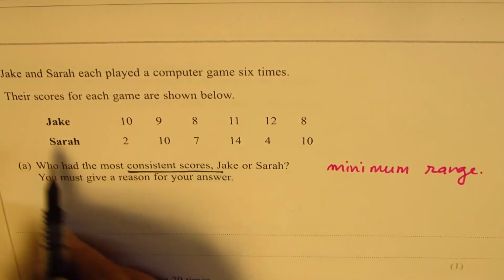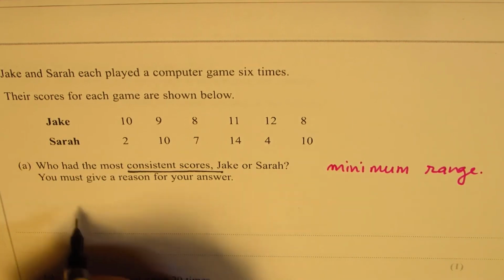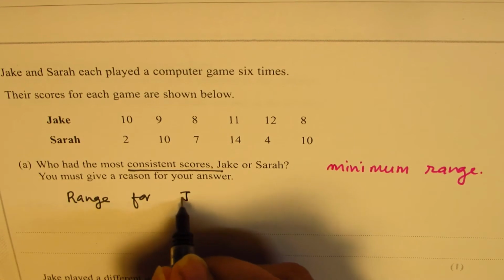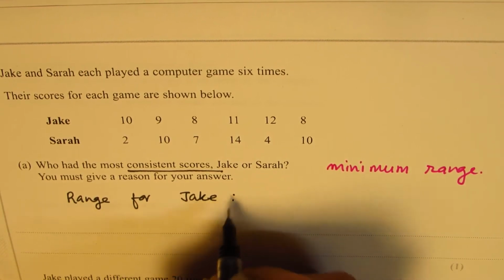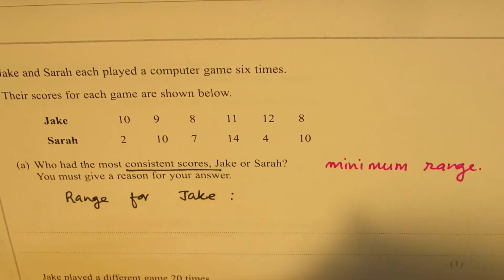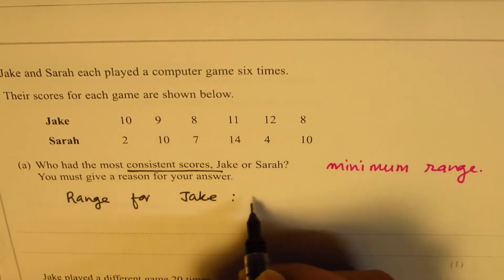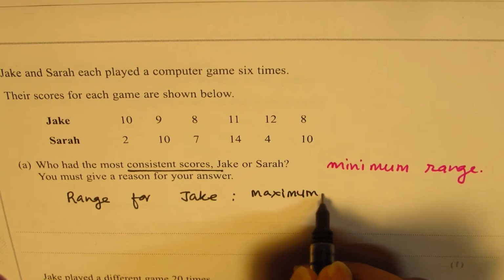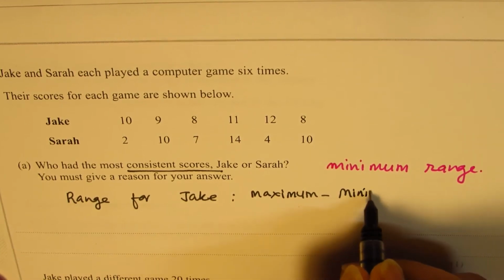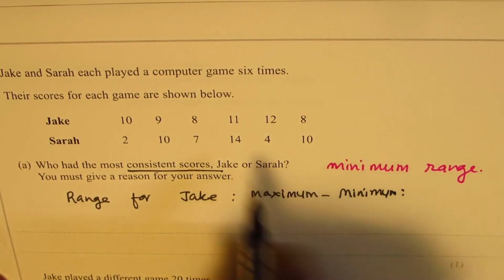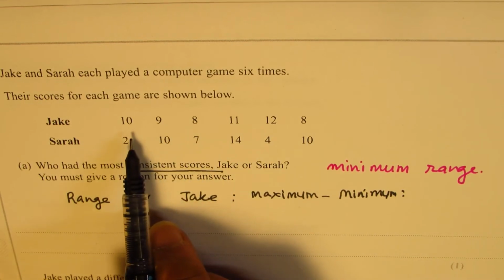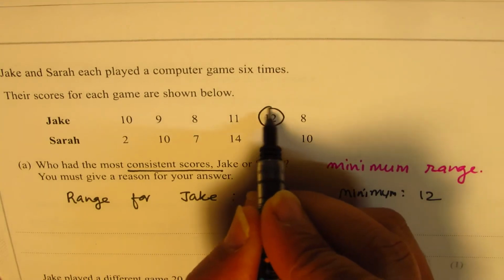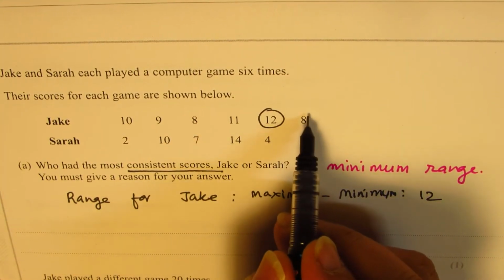So basically, let's find the range for Jake. Range is maximum minus minimum, right? In this case, the highest mark is 12, and the lowest is 8.